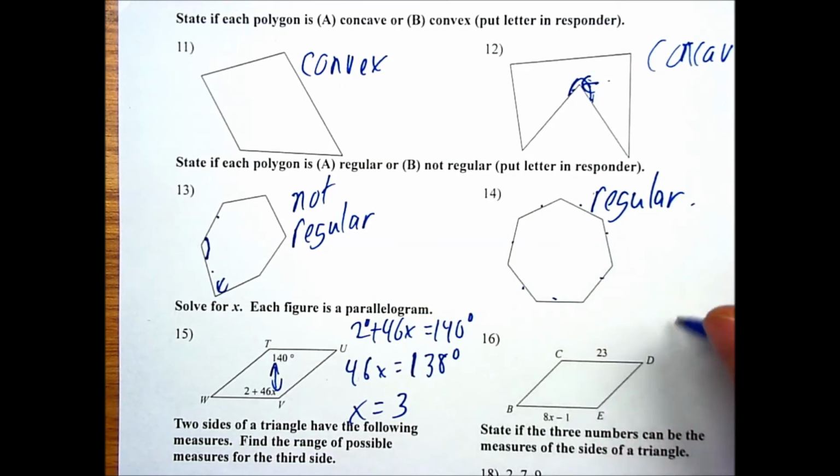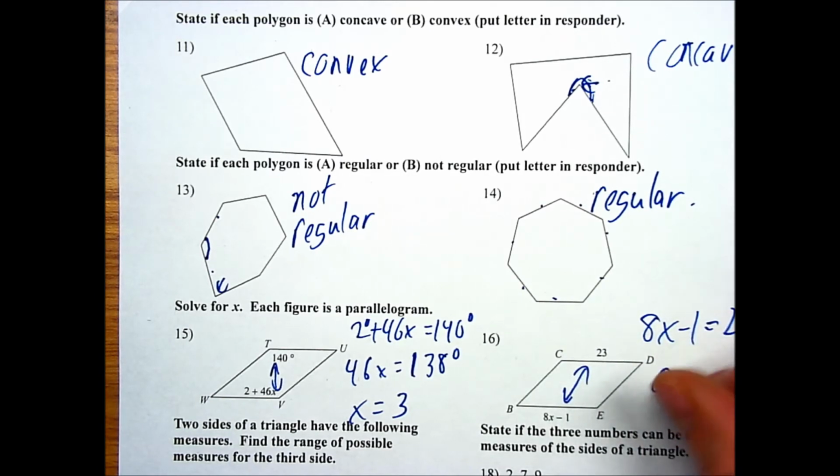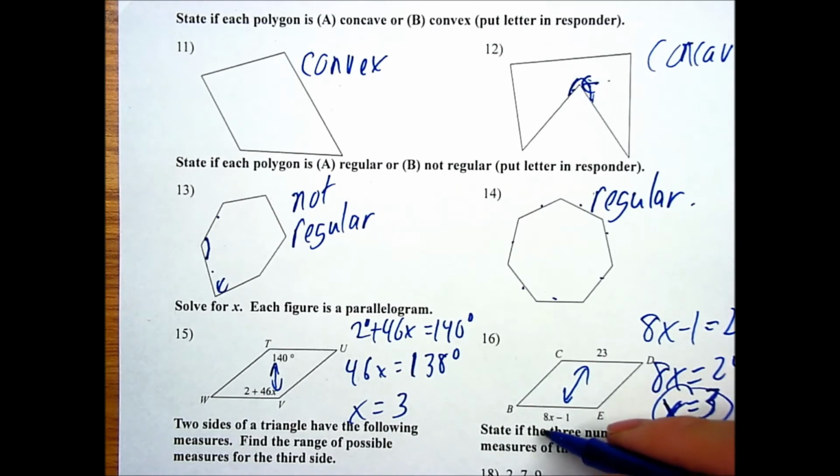All right. So 8x minus 1 here will equal 23 because, again, a parallelogram has congruent sides that are opposite each other, or across from each other. So 8x here will equal 24. Therefore, x is 3. And, again, I can verify that x is, in fact, 3 by substituting it back in. 3 times 8 is 24, minus 1 is, in fact, 23.